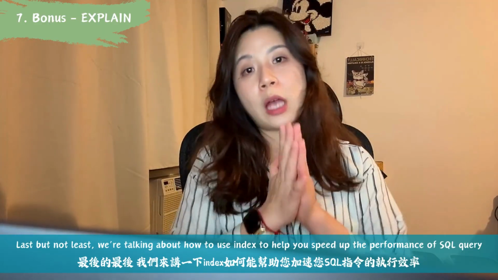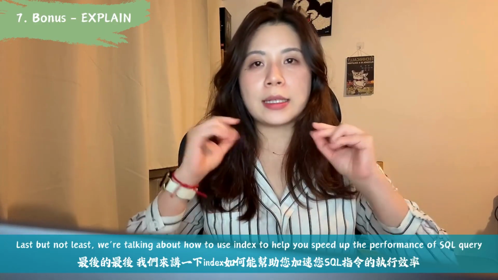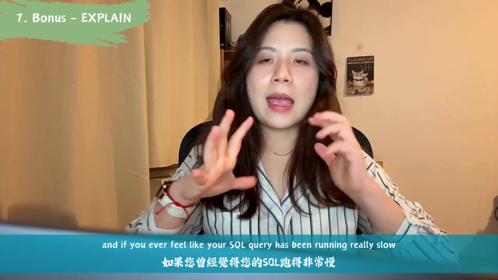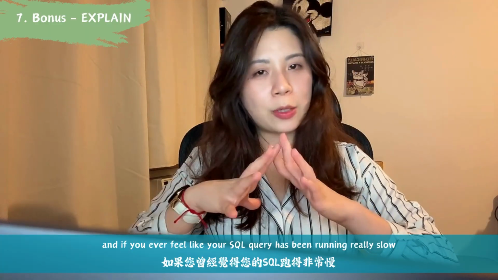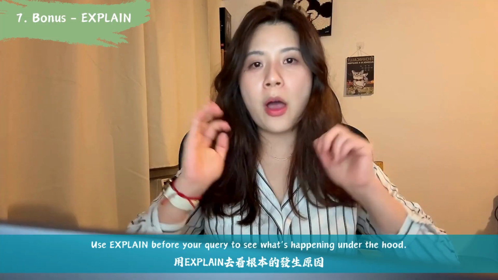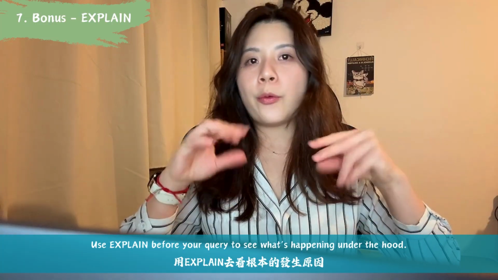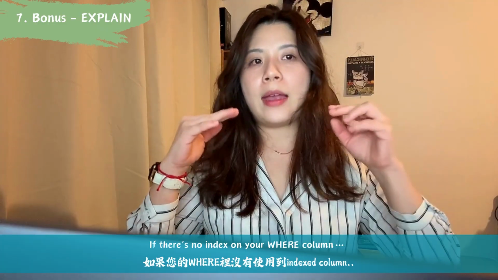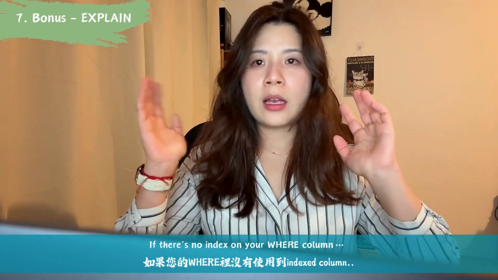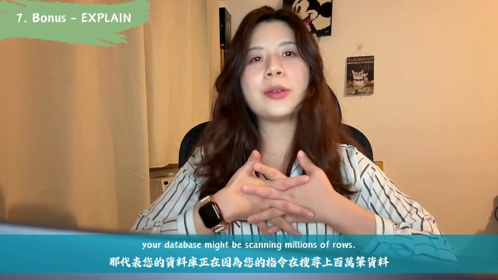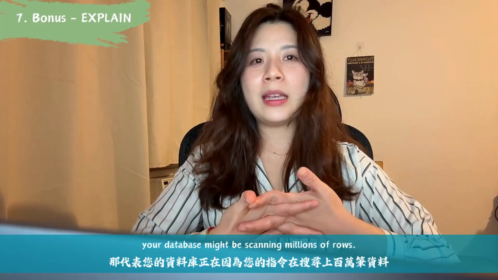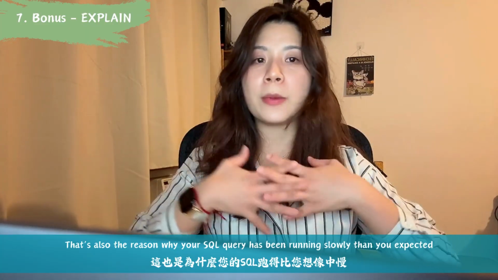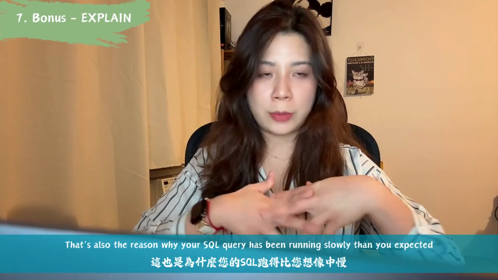Last but not least, we're talking about how to utilize the index to help you speed up the performance of the SQL query. If you ever feel like your SQL query has been running really slow, use EXPLAIN before your query to see what's happening under the hood. And if there is no index on your WHERE column, your database might be scanning millions of rows. That's also the reason why your SQL query has been running much slower than you expected.